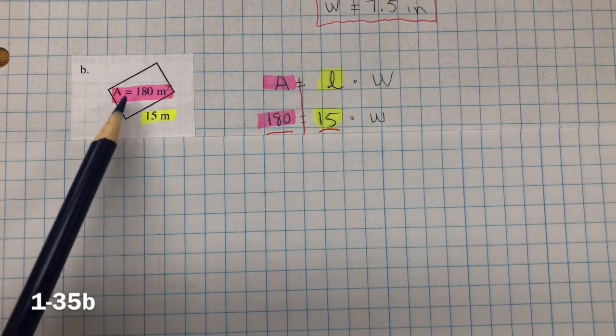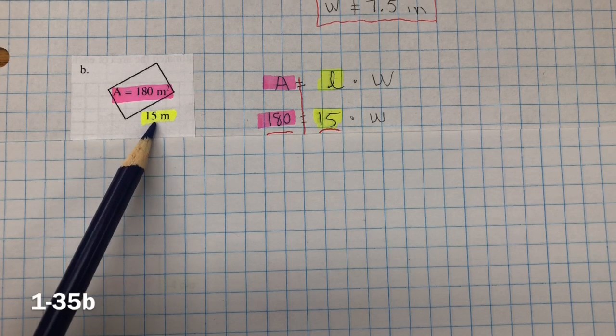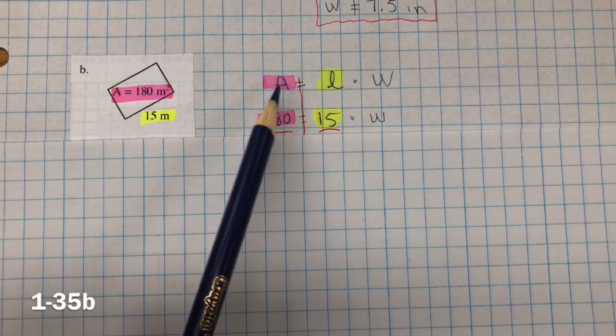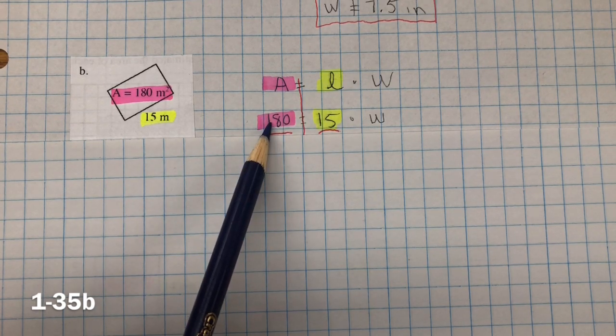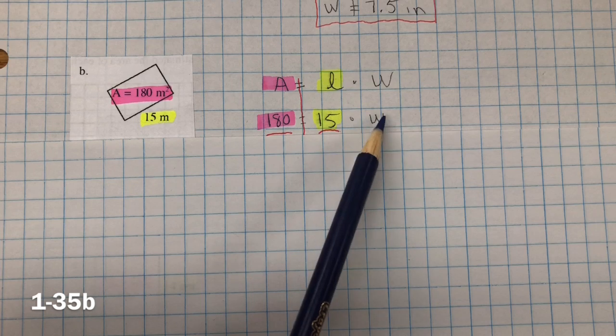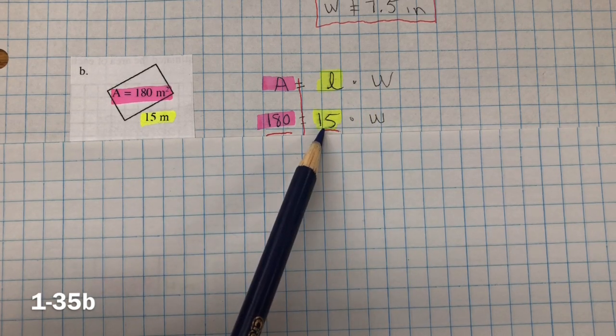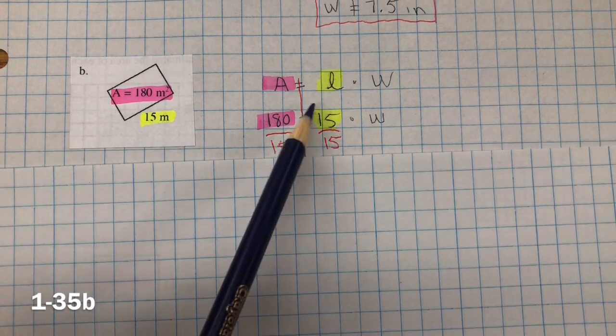For B, the area equals 180 meters squared. We have a length of 15 meters. So the two given are the area and the length. Area equals 180. The length equals 15. We want to find the width. Here's multiplication. The inverse property of multiplication is division. So we're going to divide both sides by 15.